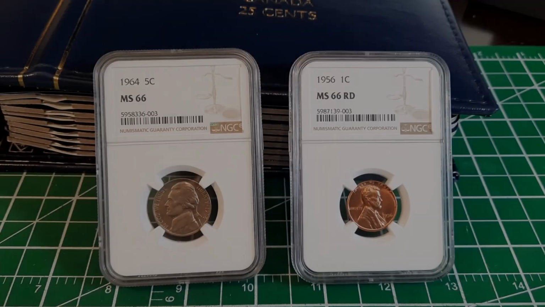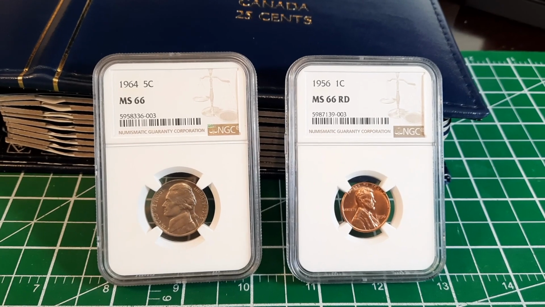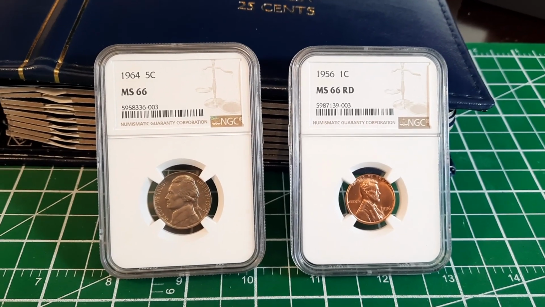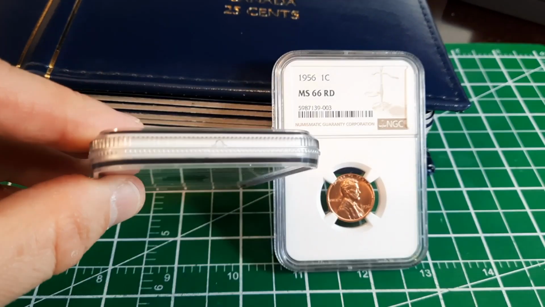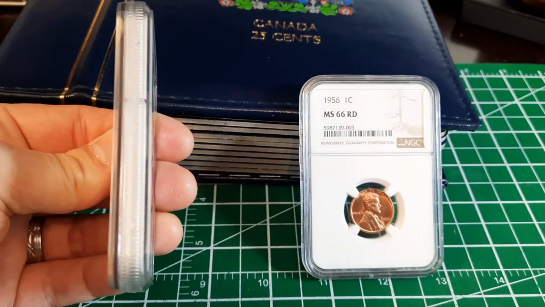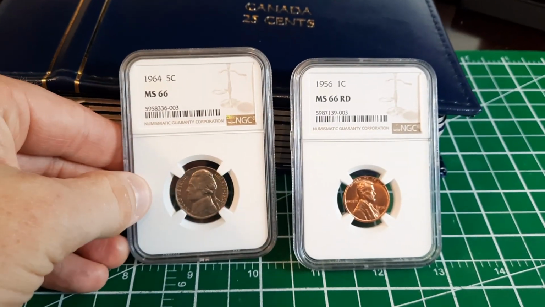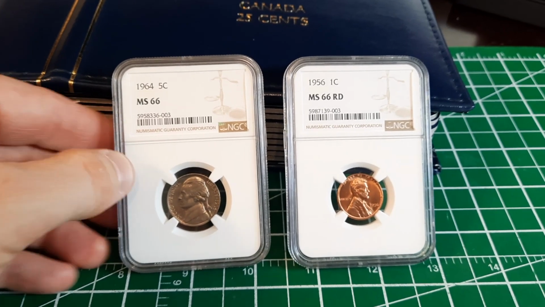Another option for preserving your coins would be sending them into a grading company and having them slabbed. They're basically put in these sealed capsules, so they're protected from the environment, and they're protected from getting scratches.